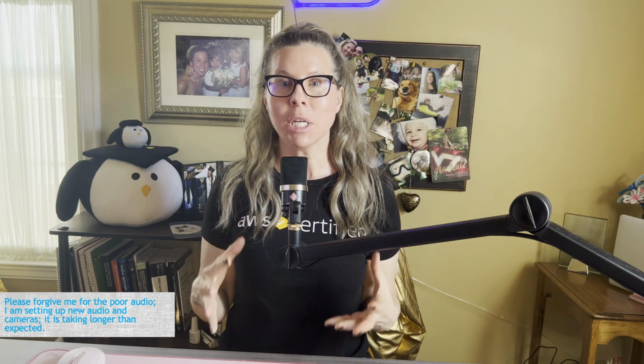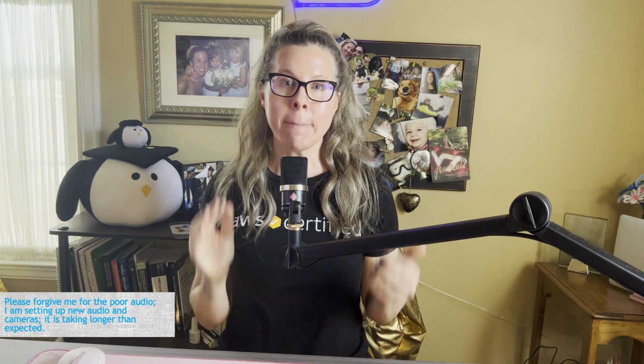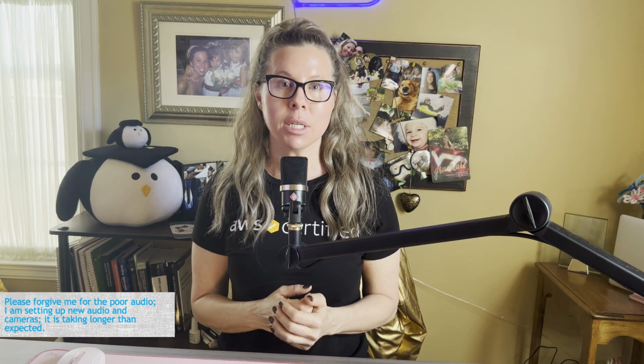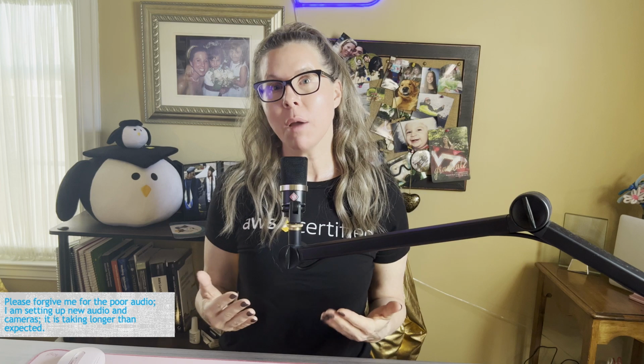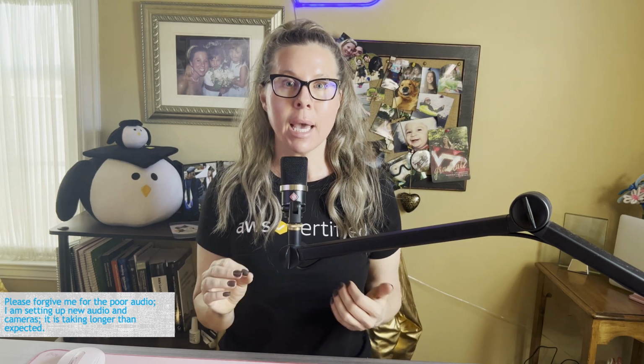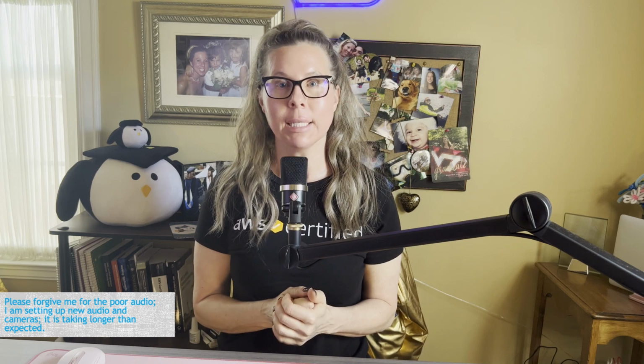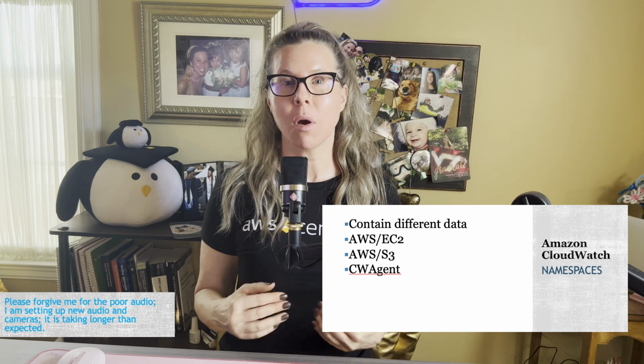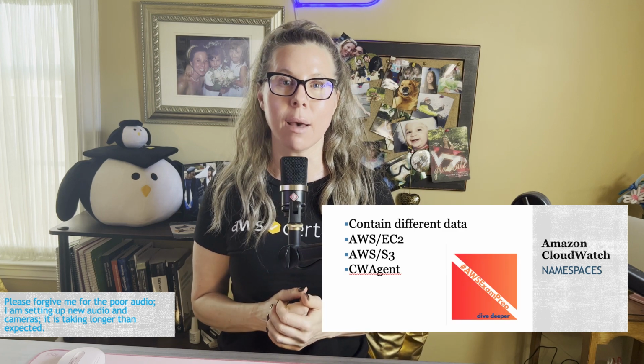So the way CloudWatch is designed is that it collects data from AWS services and ingests that data and manages that data as metrics. Based on the data, then we can use the data with alarms to take actions, like sending notifications, scaling up your compute environment when your load increases, and more. How does CloudWatch manage all of the different metrics collected? Well, it uses namespaces, and you may see a question regarding namespace on your certification exam.